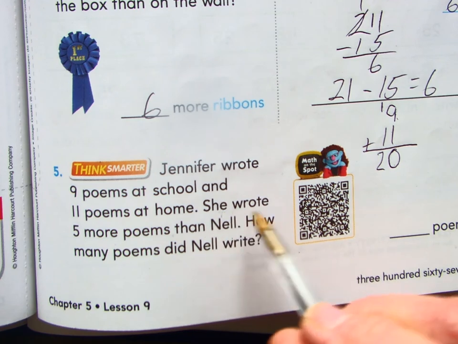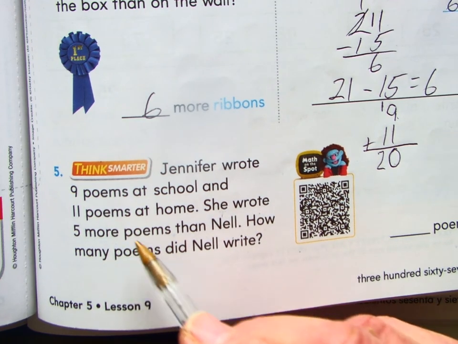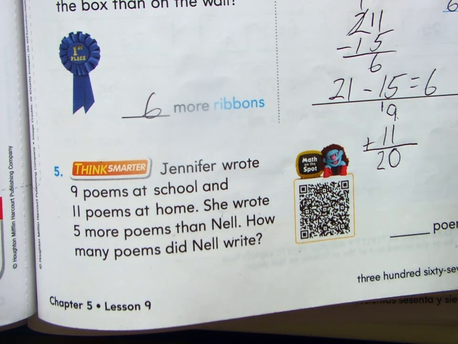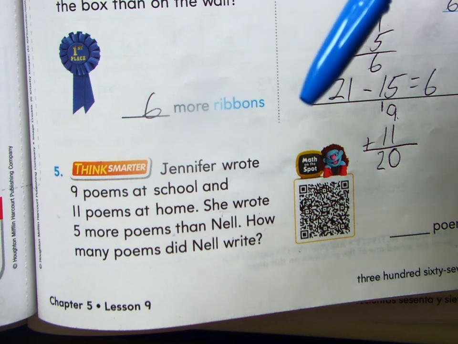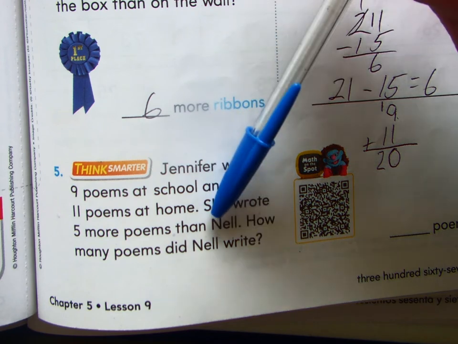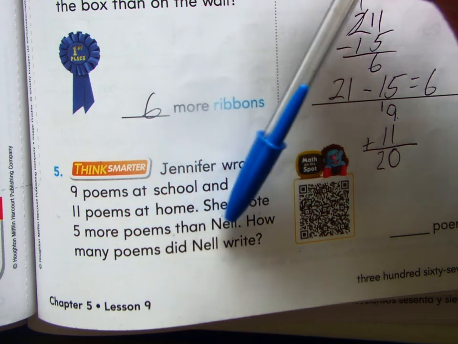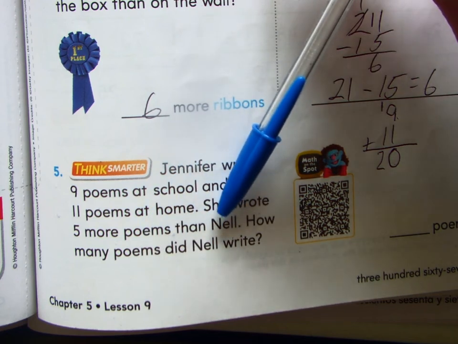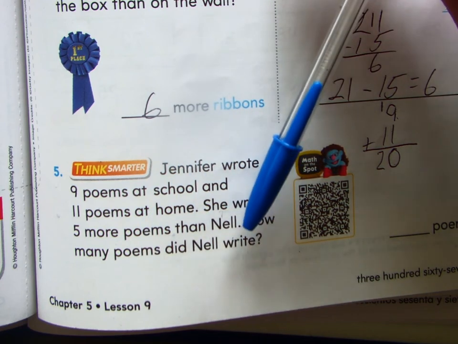Y dice que ella escribió 5 más poemas que Nell. She wrote 5 more than Nell. So did Nell write more or less than Jenny? Less. Menos que ella, see? She wrote 20, he wrote 5 less. She wrote 5 more than him, which means he wrote 5 less than her.